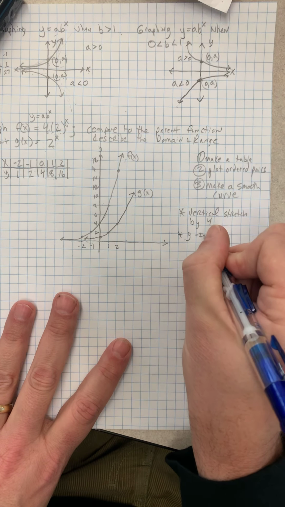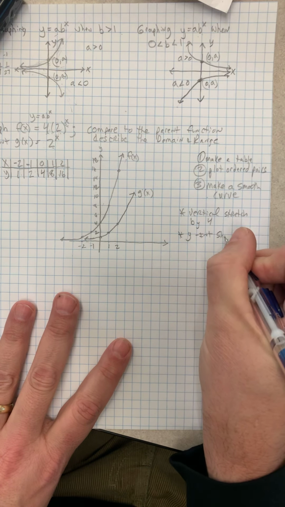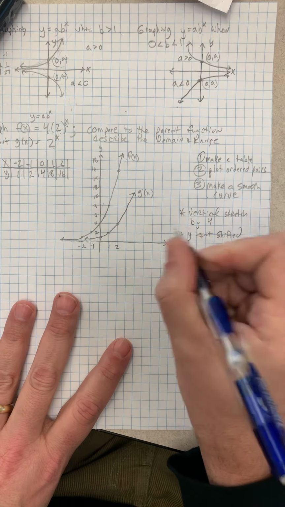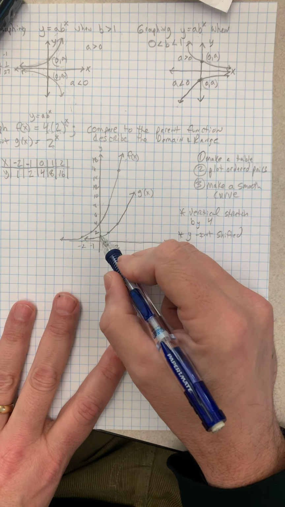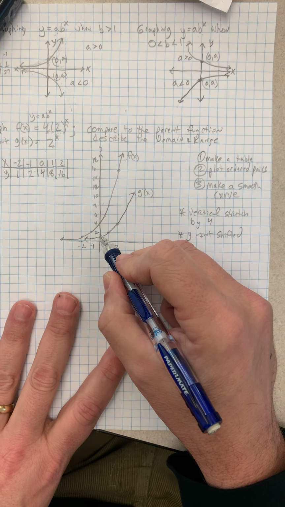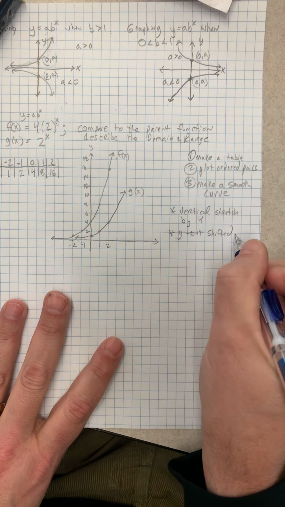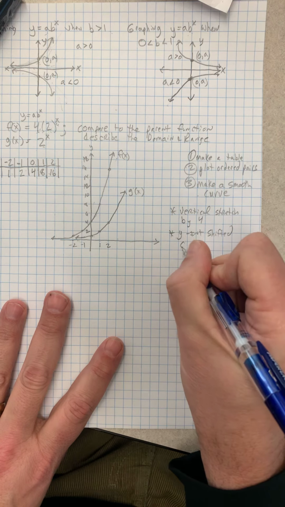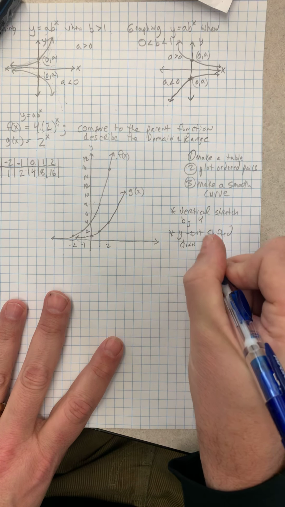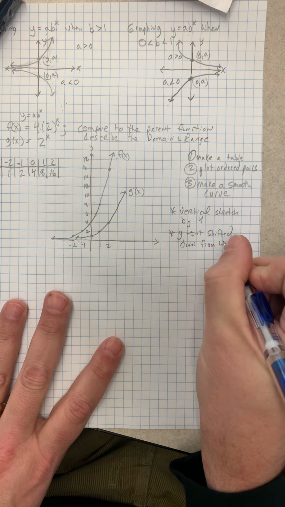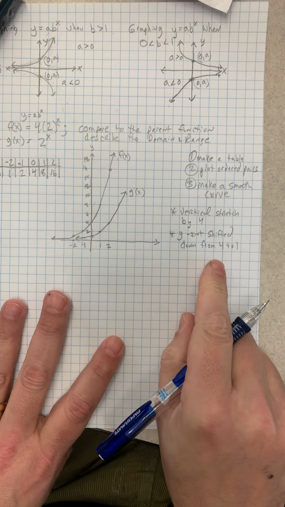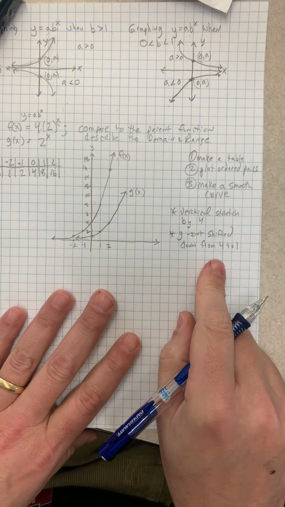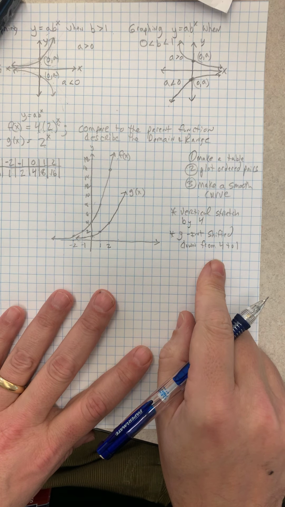The y-intercept shifted. It either shifted from 4 to 1 or it shifted down 3. I could say the y-intercept shifted down from 4 to 1. I could say it went down 3 from 4, as long as we compare them.